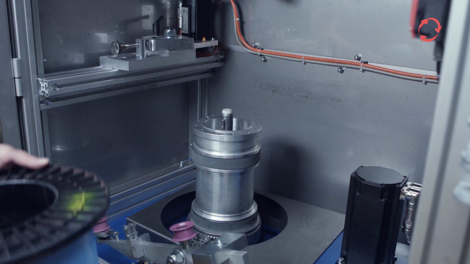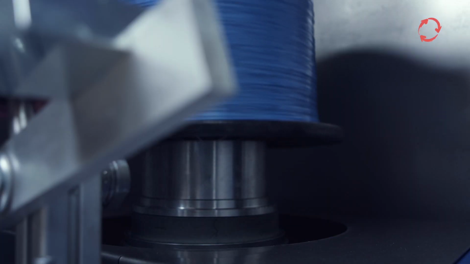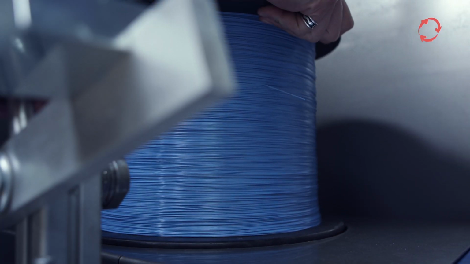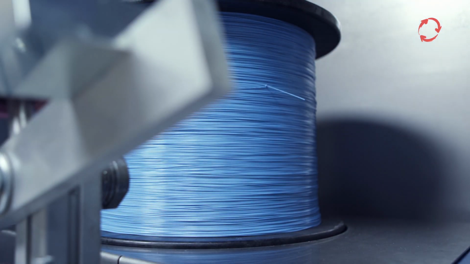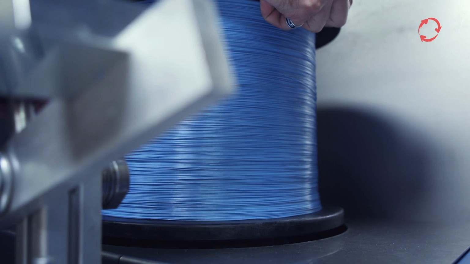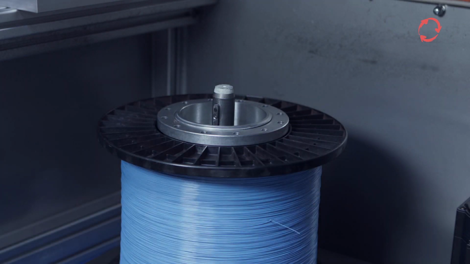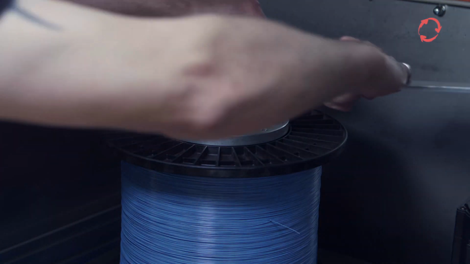Now a new coil can be inserted. Make sure to pay attention to the takeoff direction of the coil. When inserting the coil, it is very important that it sits on the spindle as far as it will go. If this is not the case, the coil can loosen during the winding process, and thread breakage occurs. Tighten the clamp screw firmly with the hook spanner.